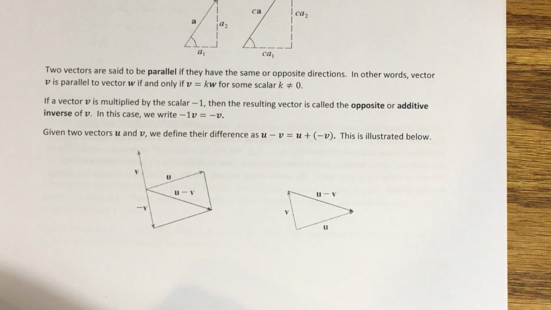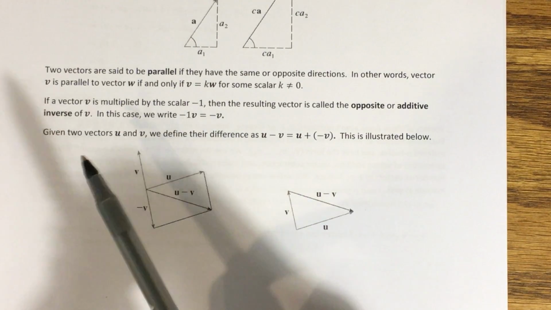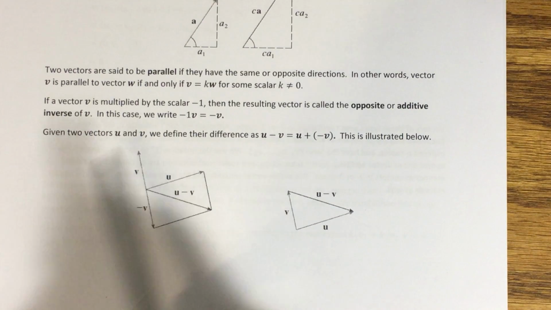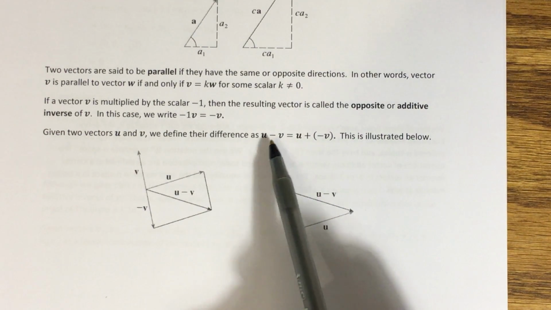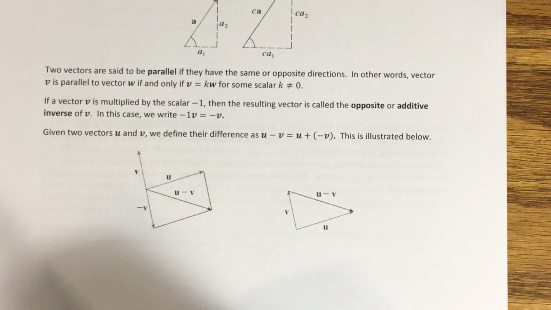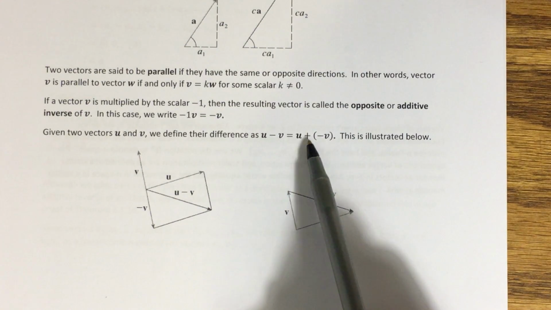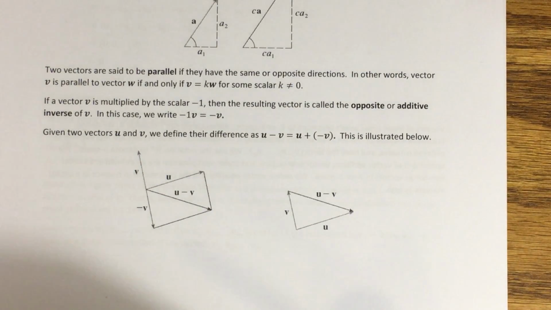Having defined this now, we can think of subtraction as adding by an opposite. So what I mean by that is if we have two vectors, u and v, and we want to subtract those two vectors, u minus v, then we can think of that in a manner that you could also think of real number subtraction. It means the same thing as u plus the opposite of v. You can talk about subtraction of real numbers as one number plus the opposite of another number.